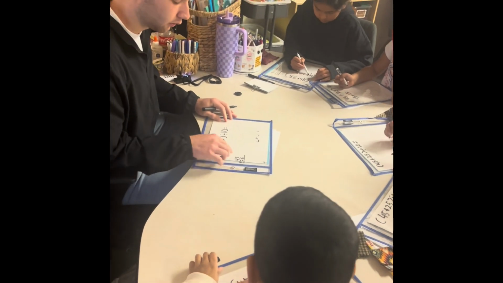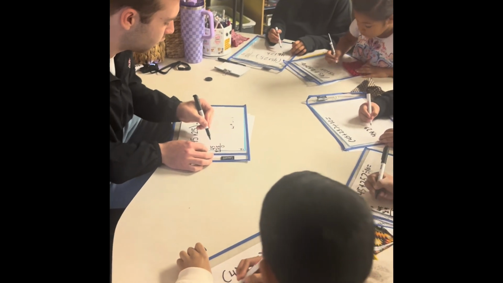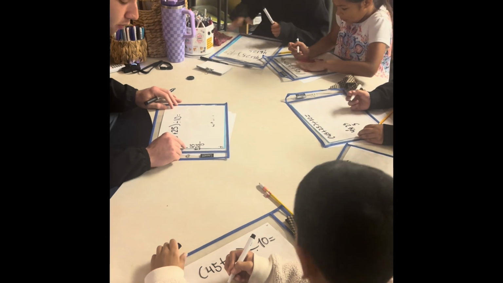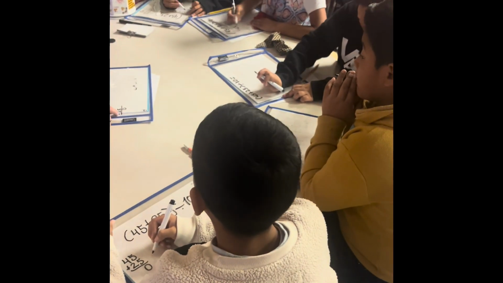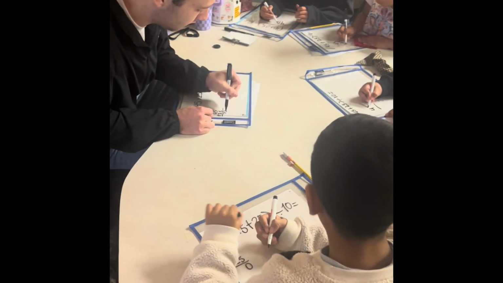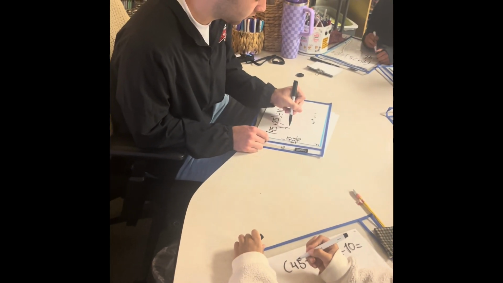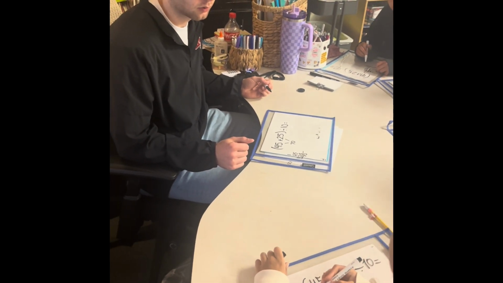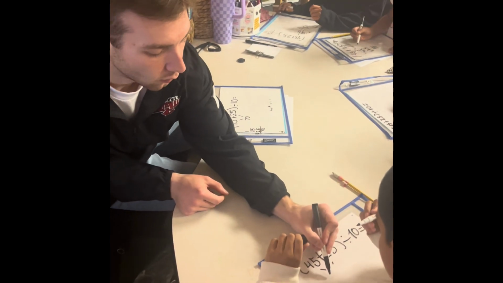45 plus 25. What's 5 plus 5? 10. So we put our 0, and remember we have to regroup, so we bring that 1 over here. What's 1 plus 4? 5. What's 5 plus 2? 7. So we know that 45 plus 25 equals 70. We draw our little lines and write 70.